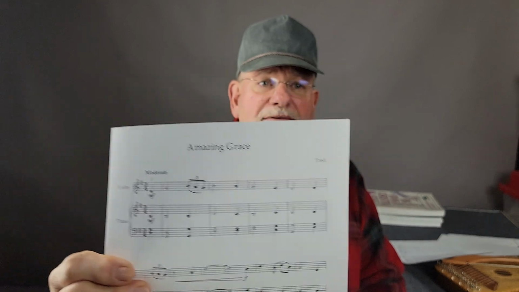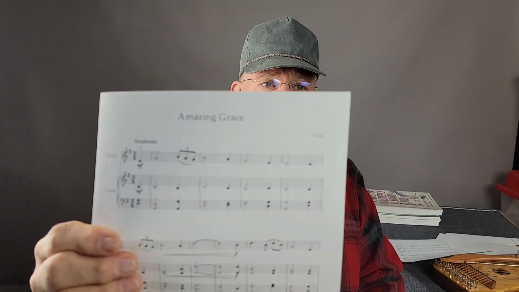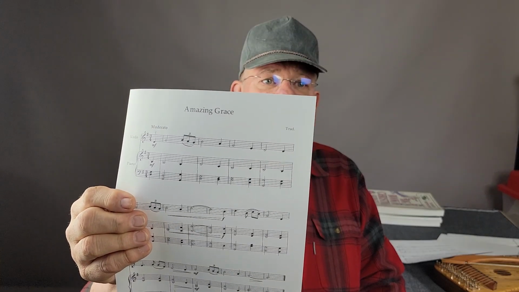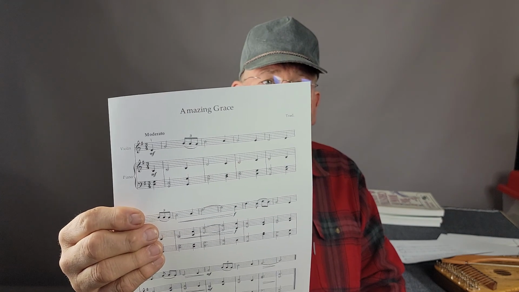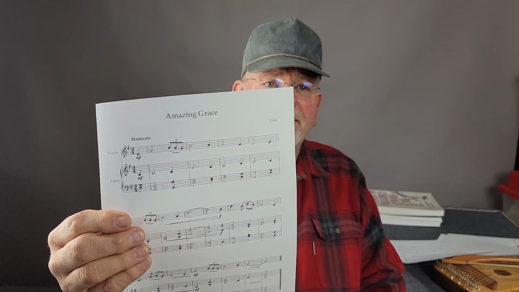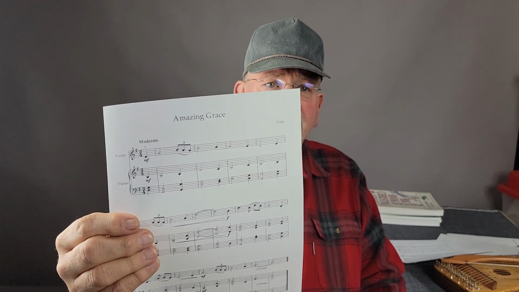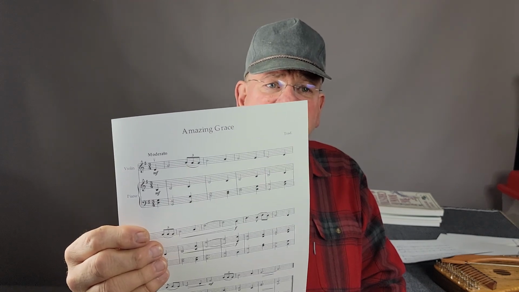Here is the same tune. I just clicked that I wanted to see it in G major. Get it to focus there. There it is. You see the one sharp in the key signature. This shows that it's in the key of G.